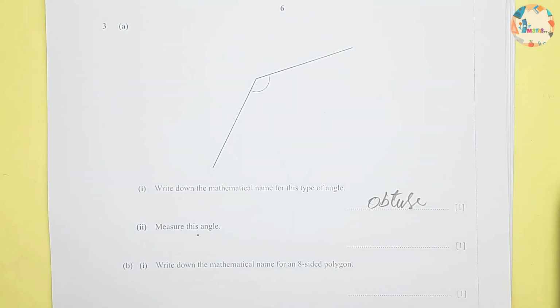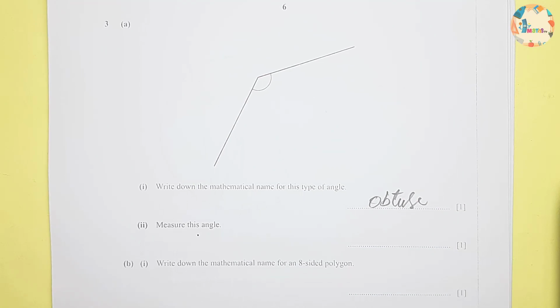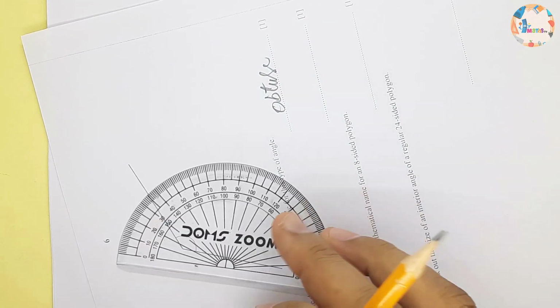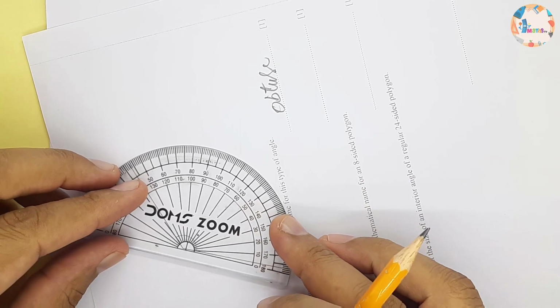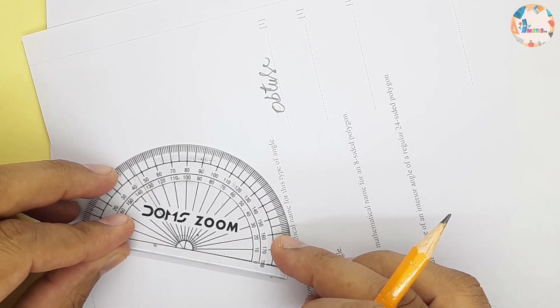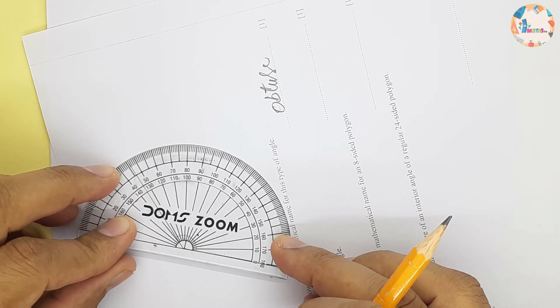Measure this angle. So to measure this one, we will be using a protractor, and to measure this angle we will be turning the page for our convenience. So after turning this one, we can fix this zero line over here, and we can check over here.